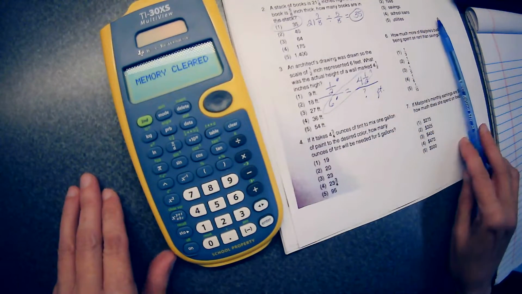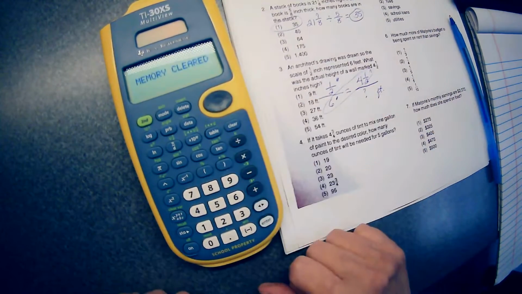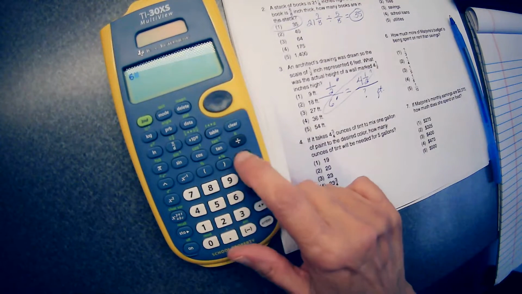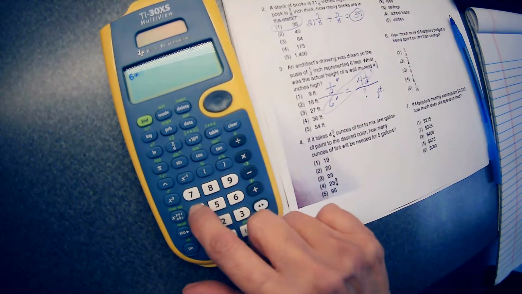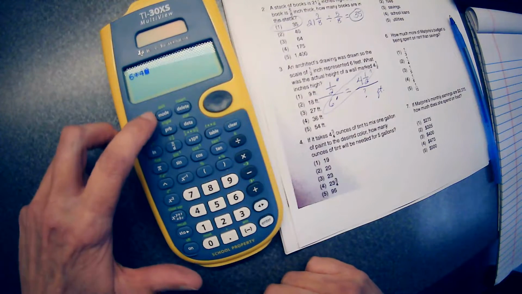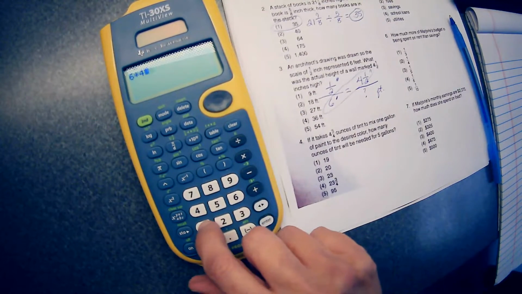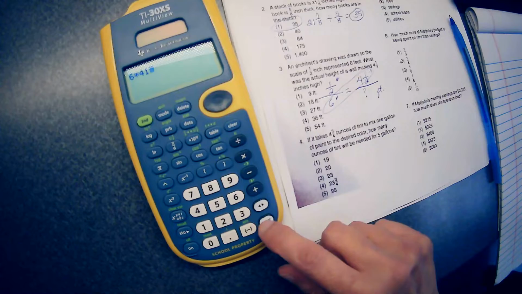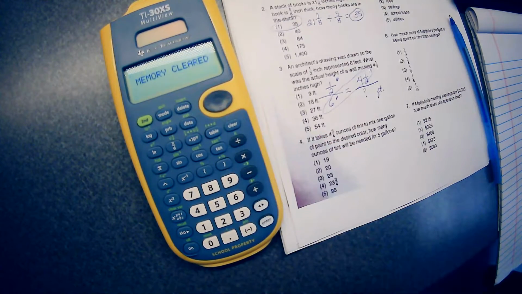6 times 4 1/2. Clear my memory. 6 times 4, green second key, 1, oops, what did I do wrong? Let me back up.